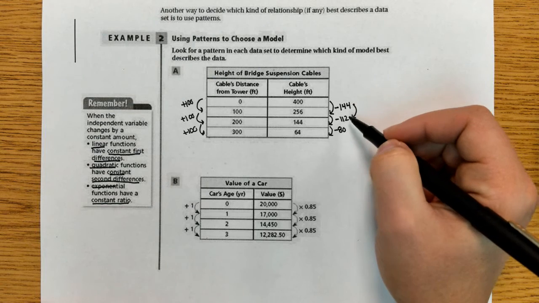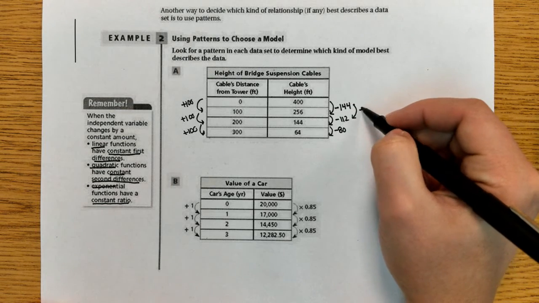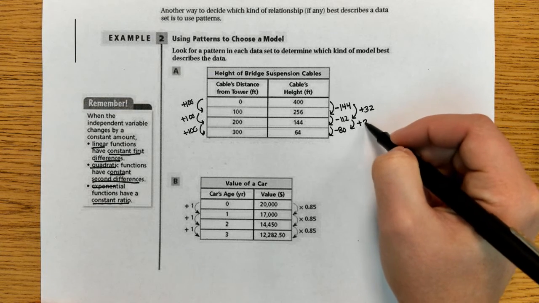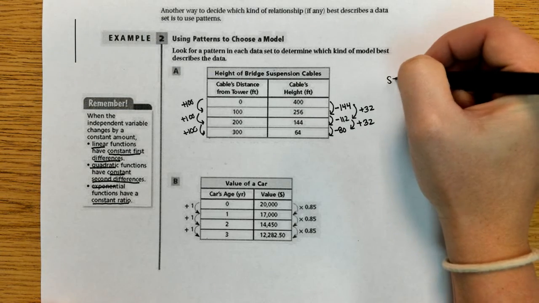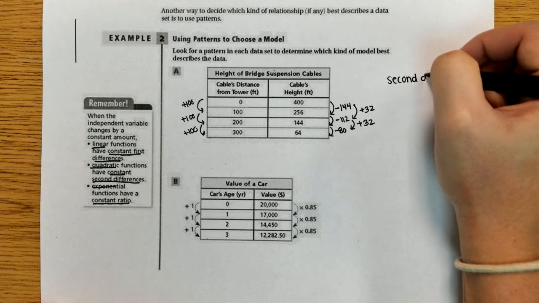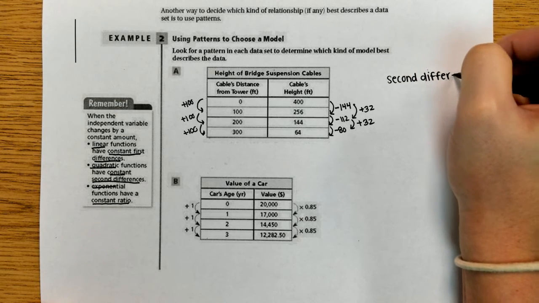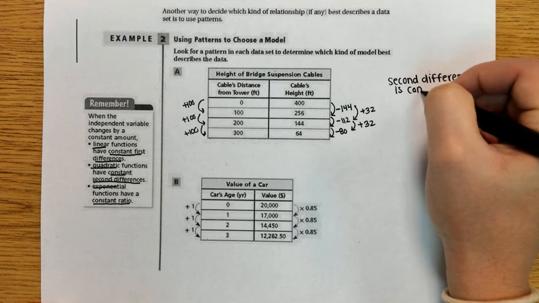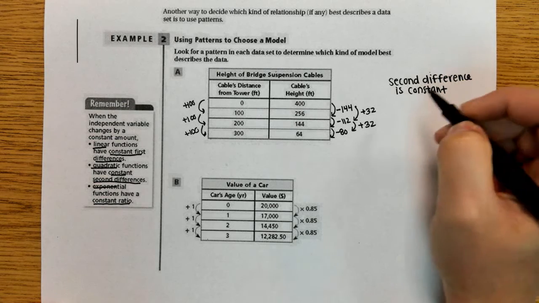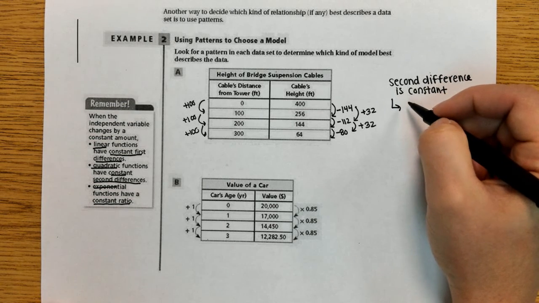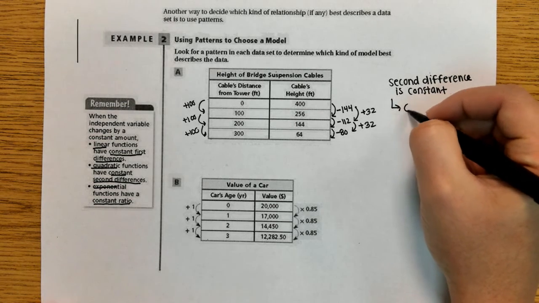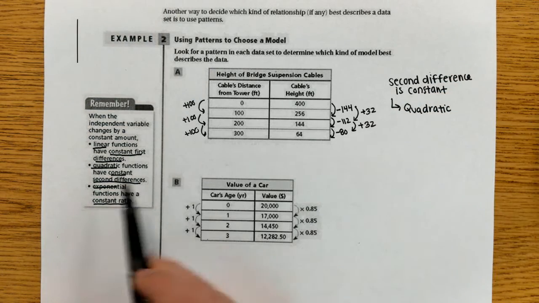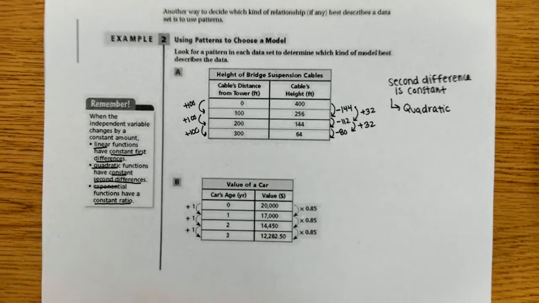So going from negative 144 to negative 112, I'm adding 32. From negative 112 to negative 80, I'm adding 32. So the second difference here is constant. So that means this is going to be quadratic. Okay, so second difference, constant, quadratic.